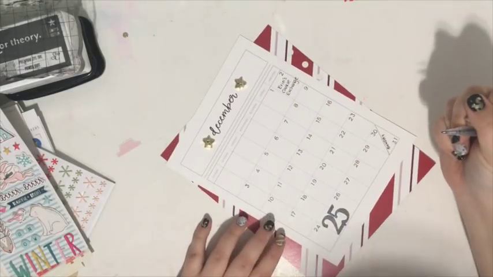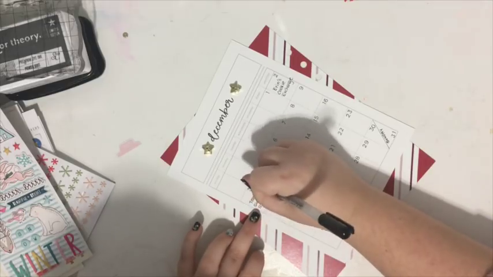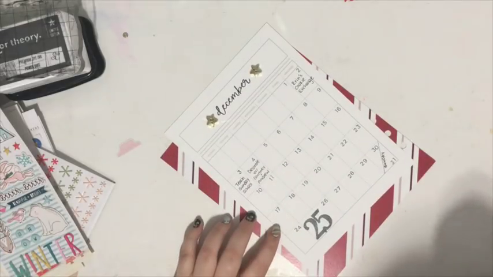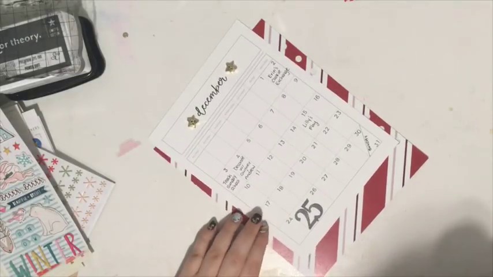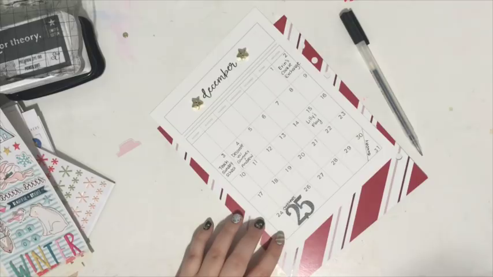So I don't write everything down on the calendar, like I don't fill in every single day. I might go back and add more things later, but typically I don't. Typically I just write in big things. And this is a really quiet December. I don't have a lot of things going on, so it's actually not that busy. But I might go back and add some more details later if I want to. Otherwise, I'll just leave it like this.